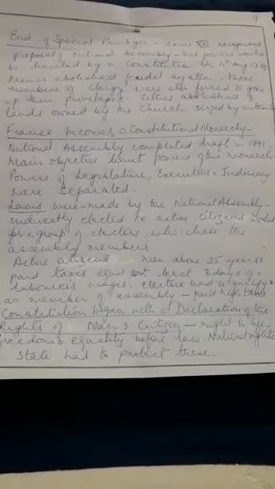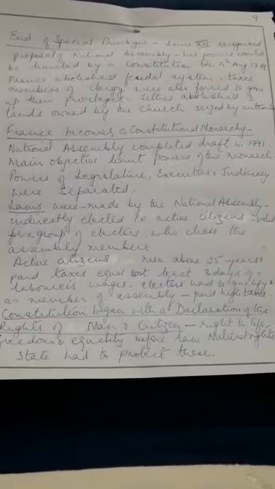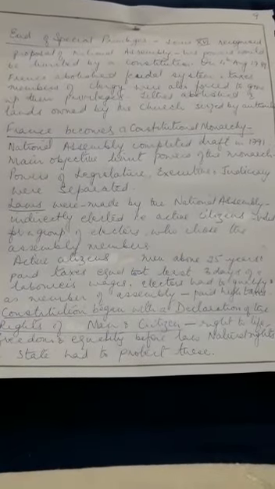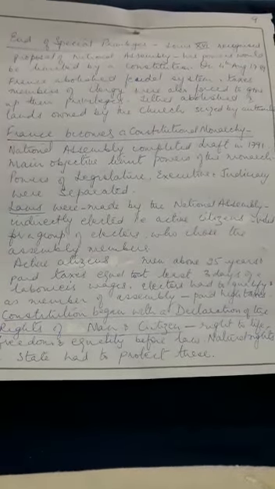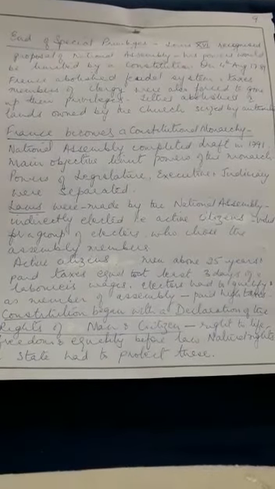Now, when the National Assembly completed the draft in 1791, the main objective was to limit the powers of the monarch, that is of King Louis XVI, who was the ruler at that time. And by this also, there was separation of powers, that is for legislature, executive and the judiciary, which was not there earlier. So this was a very major change that took place in France.